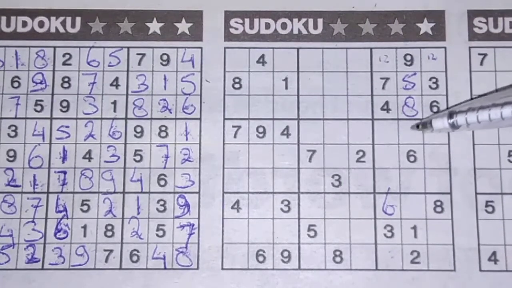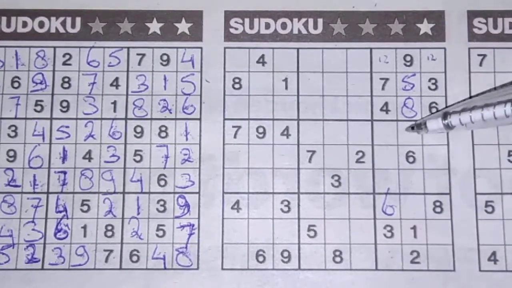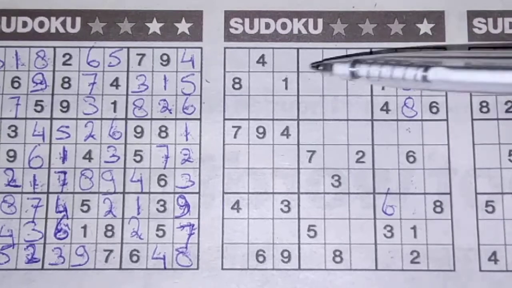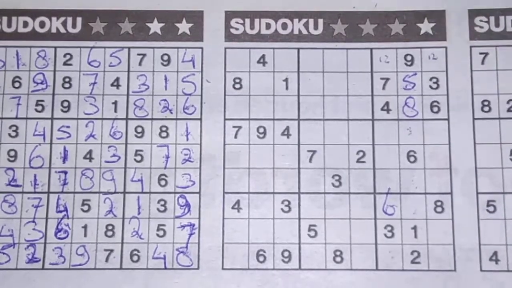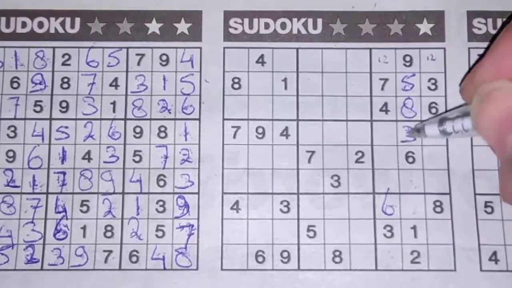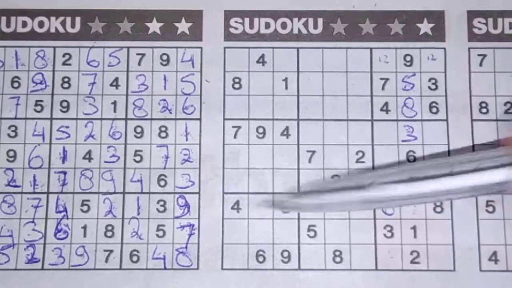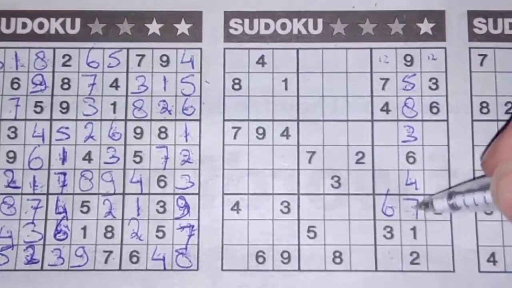Now we have 3 missing numbers in this column. The missing numbers here are the 4, the 3, and the 7. And look, we have a 7 and a 4 here, so that means 1 digit left for the 3. The 4 and the 7 are left. We see here 4, so no 4 there. 4 should be here, and the 7 goes there.